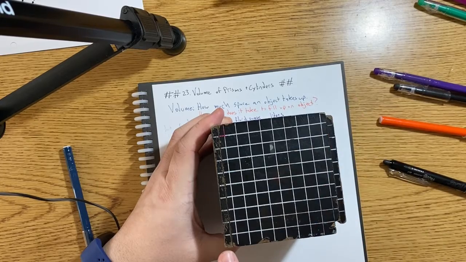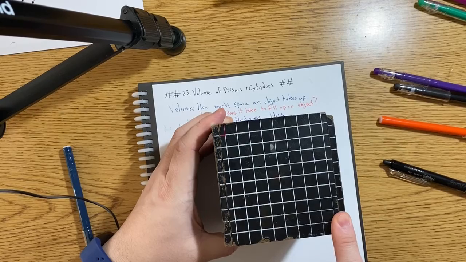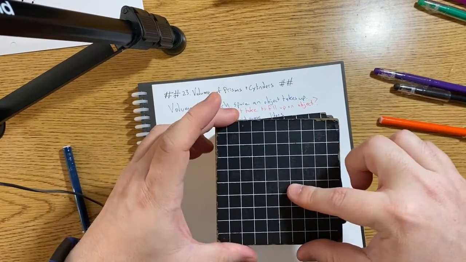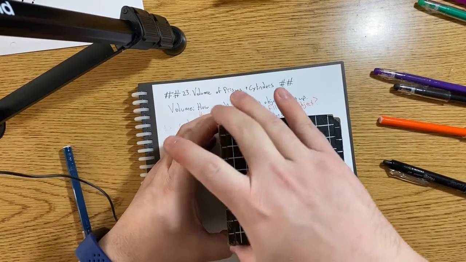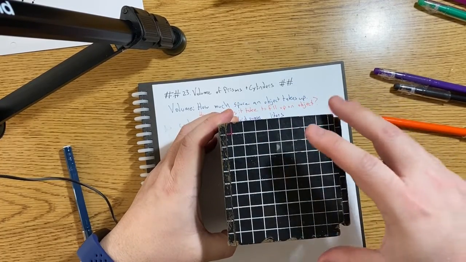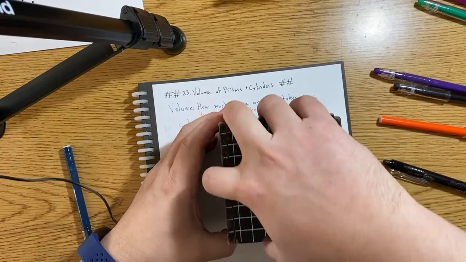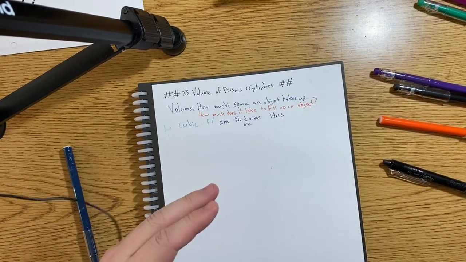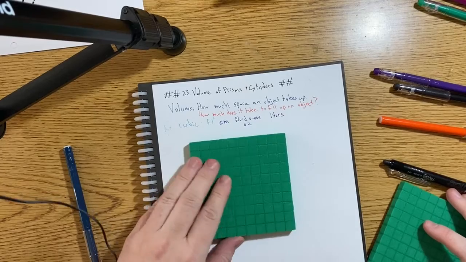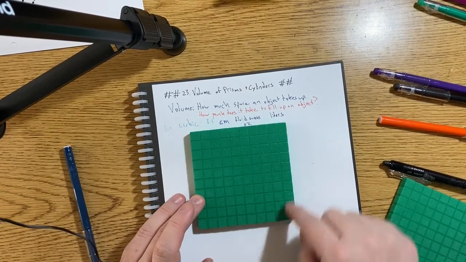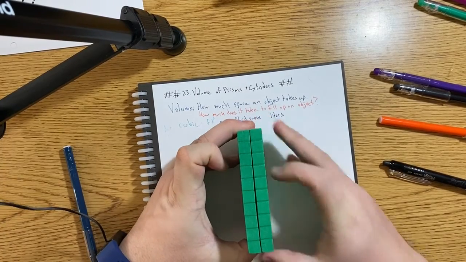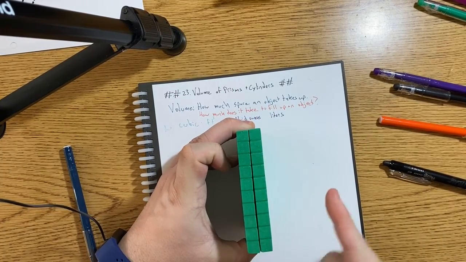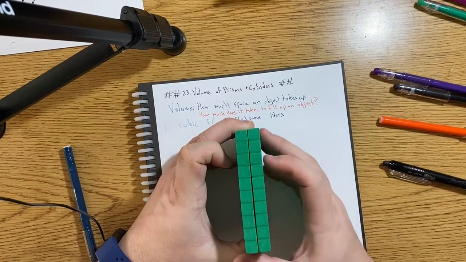So there's 1, 2, 3, 4, 5, 6, 7, 8, 9, 10 slices. You're taking this 100, which was one slice, and multiplying it by 10, which gives you how many total little cubes there are, which will be 1,000. Once again, this would have an area of 10 by 10. The volume of this, if there were 2 slices, would be 100 times 2, because that's how many slices there are.